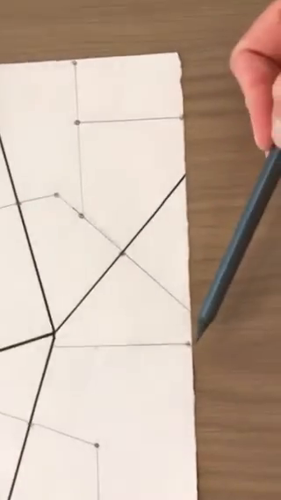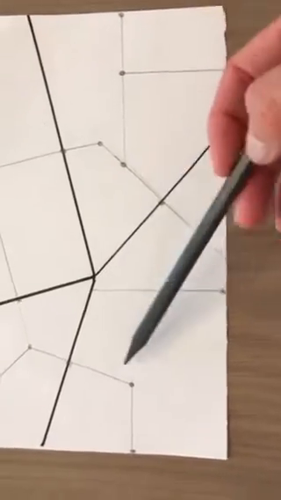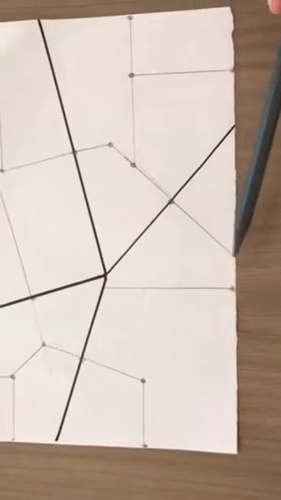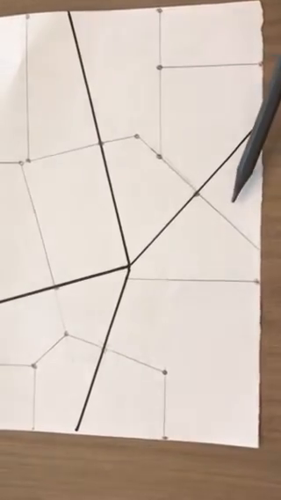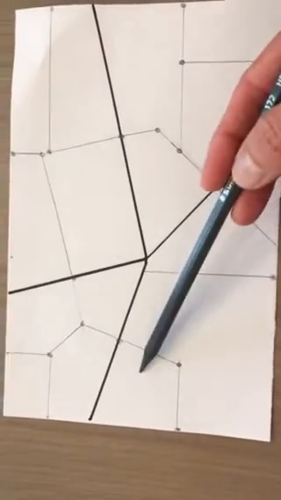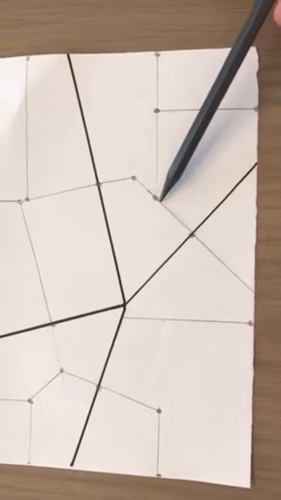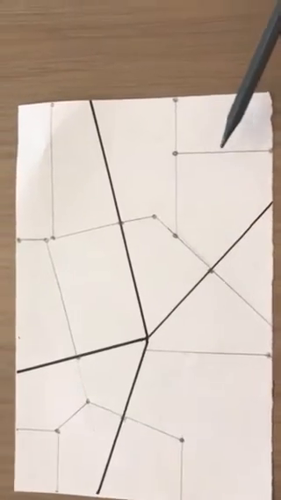So here was that first midpoint, and it went all the way across because these two actually intersected. And then this one just came down and ran into the other side. So there's my 4 sections. 1, 2, 3, 4.